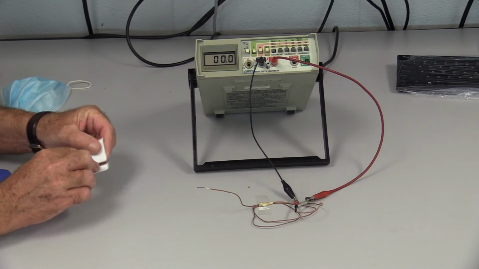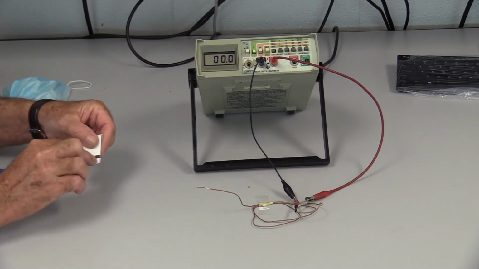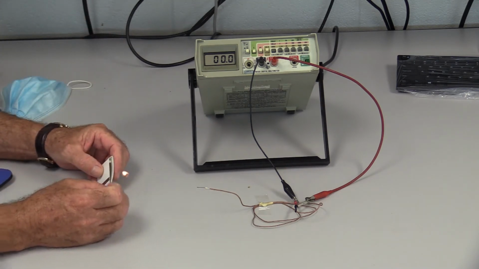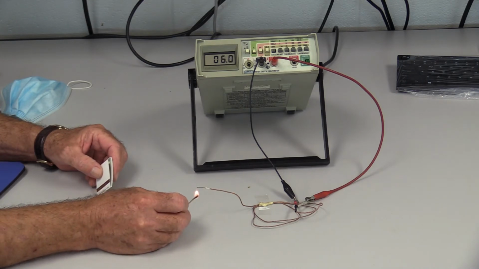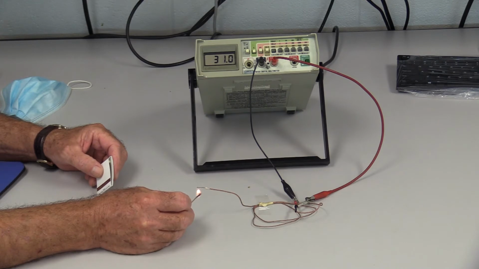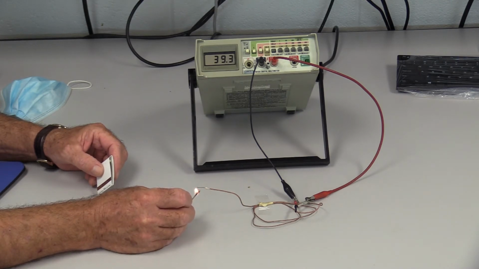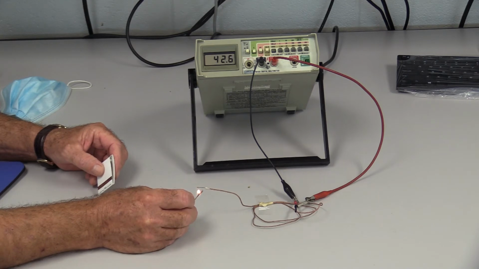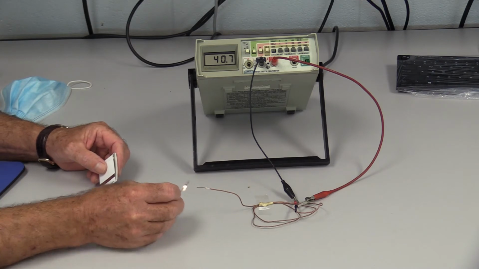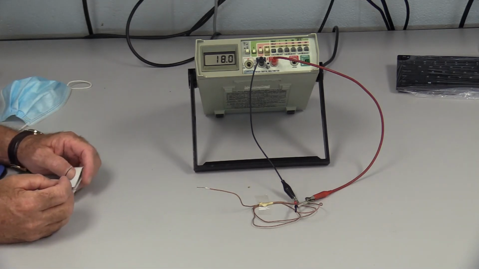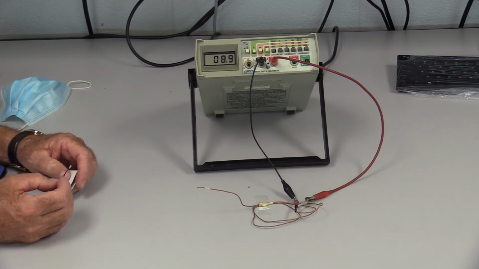However, when we apply thermal energy to the junction of the dissimilar metals, notice that we're able to get, what are we at now, 30, almost 40 millivolts from this thermocouple. It's gotten all the way up to 42 millivolts. And as the thermocouple cools back down, you'll see that the voltage falls back to 0.